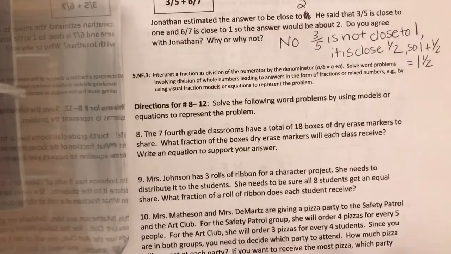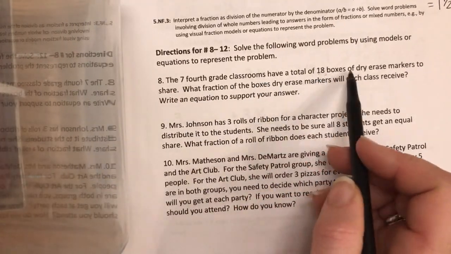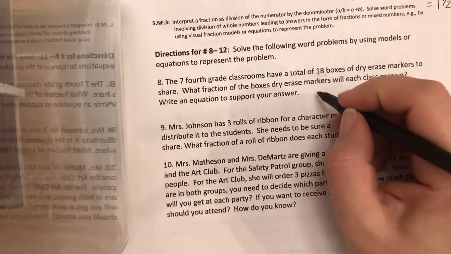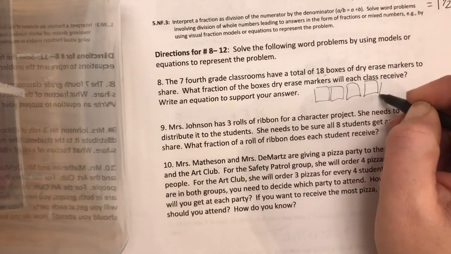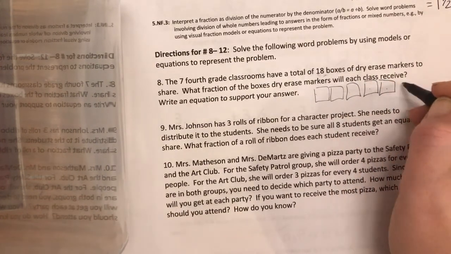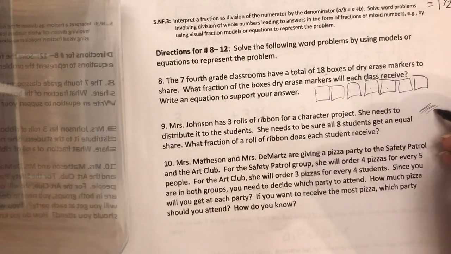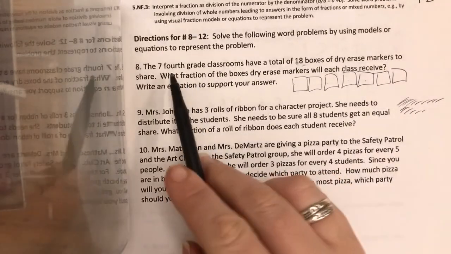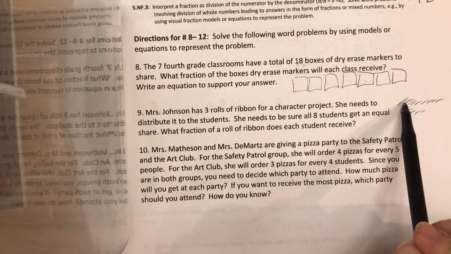All right, the 7 fourth grade classrooms have a total of 18 dry erase markers to share. Oh, so I got 7 classrooms, 4th grade. Some of them are in trailers. 1, 2, 3, 4, 5, 6, 7. Okay, and they have all these boxes of markers. What fraction of the boxes of dry erase markers will each class receive?